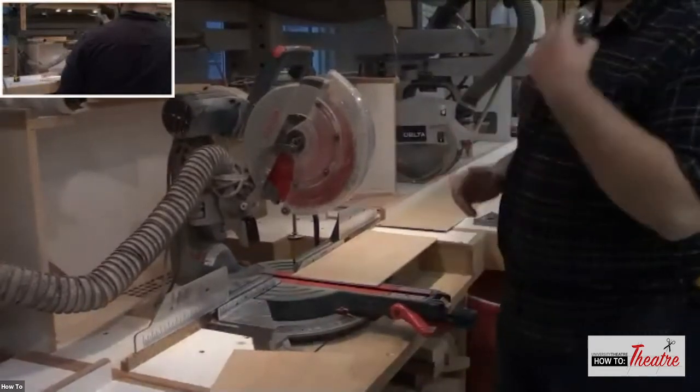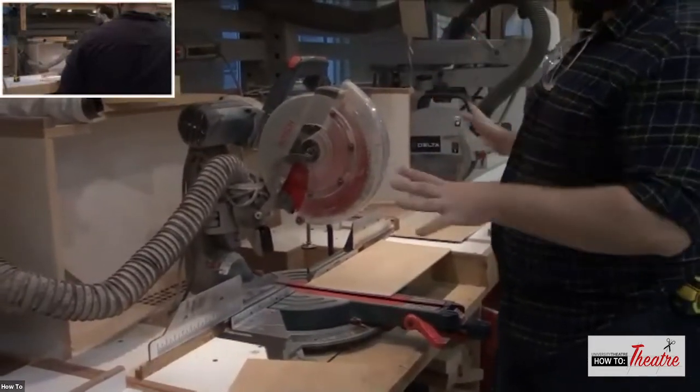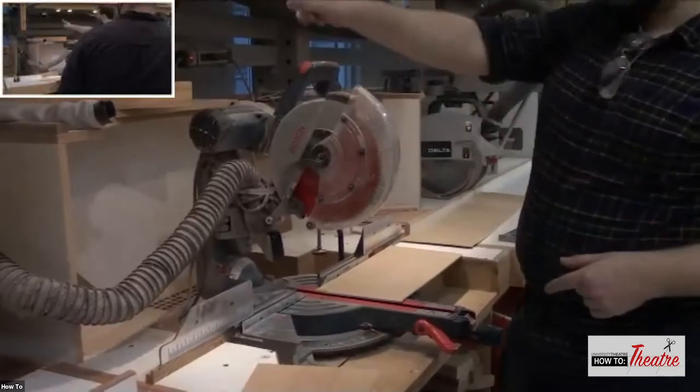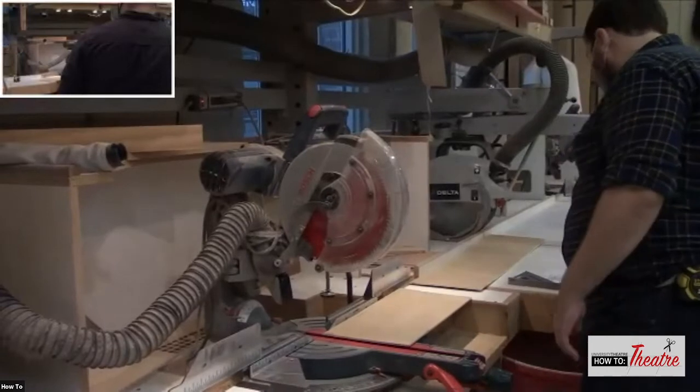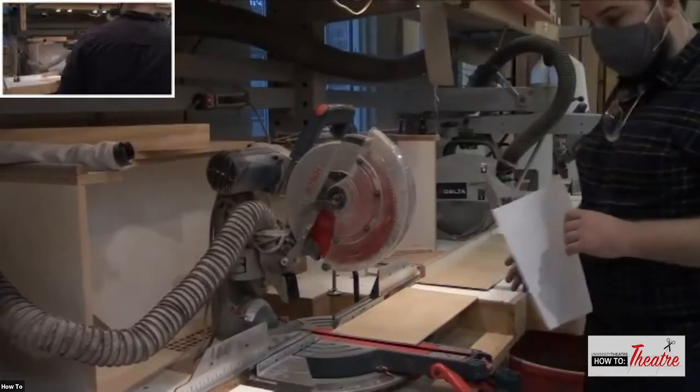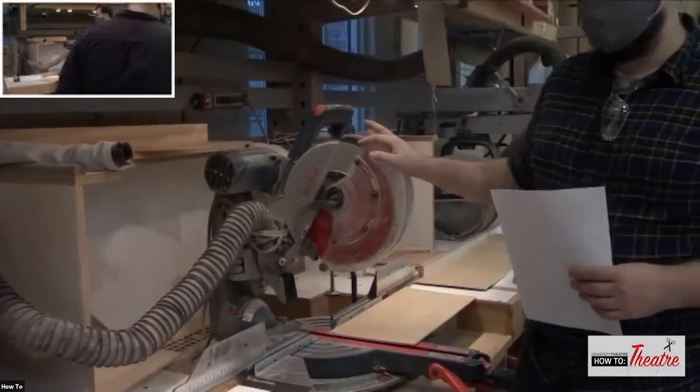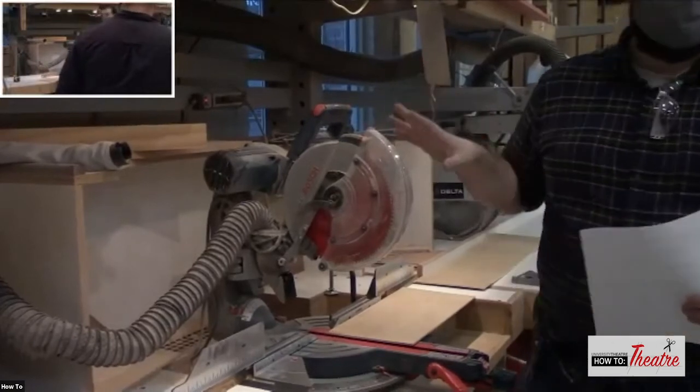We also have a dust collection system for these tools that runs along and goes over to a whole dust collector over there. It's a pretty simple saw to use, and it is the workhorse of everything that we do.